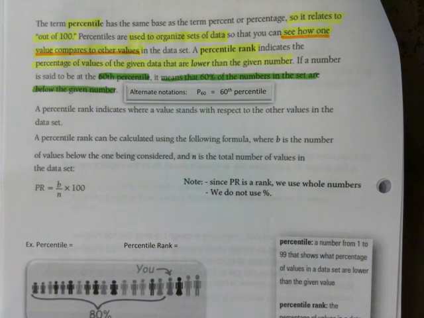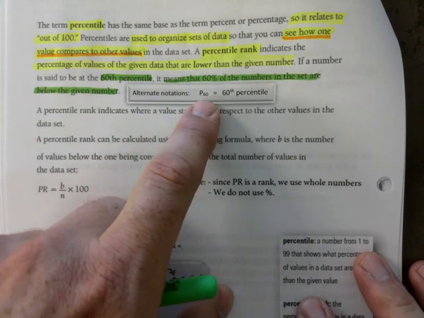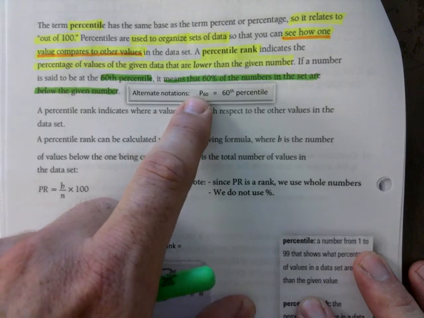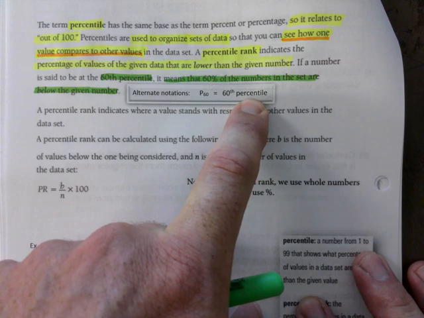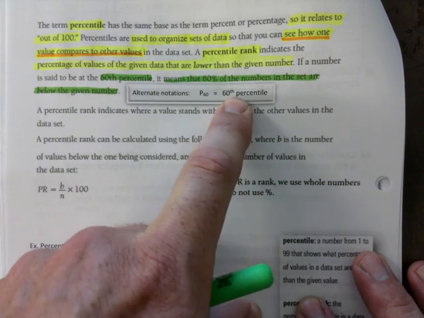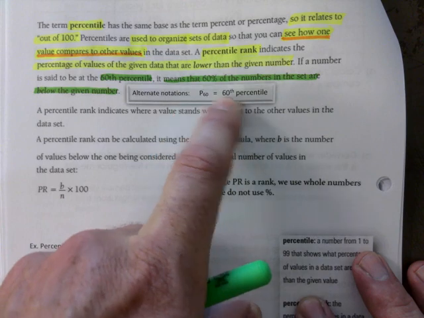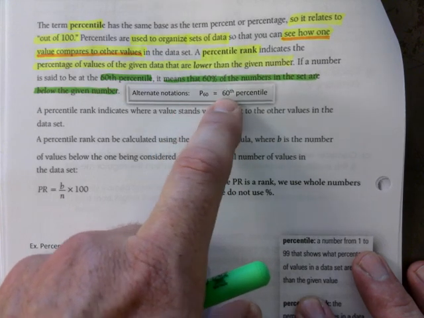So if somebody says, my test puts me in the 60th percentile, it doesn't mean that you scored 60% on the test. It means that 60% of your classmates scored less than you. That's all it's saying. We don't know exactly what your score is. So that's the definition. Alternate notation: P60 is the same thing as 60th percentile, so don't be too thrown off if this shows up as opposed to that. They both mean the same thing.